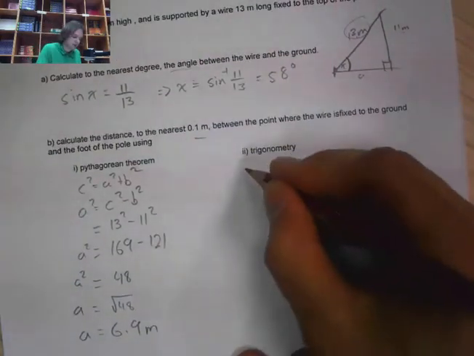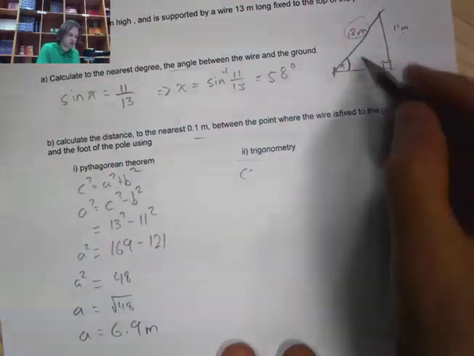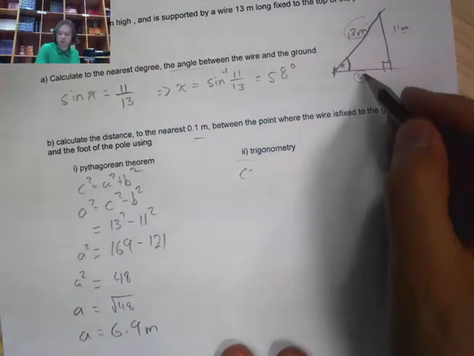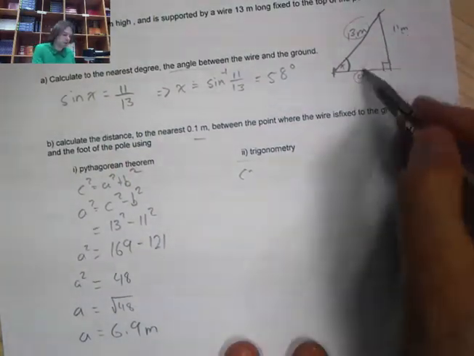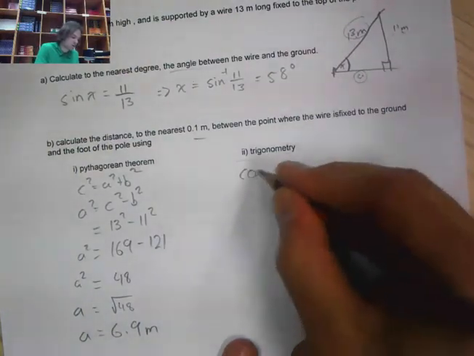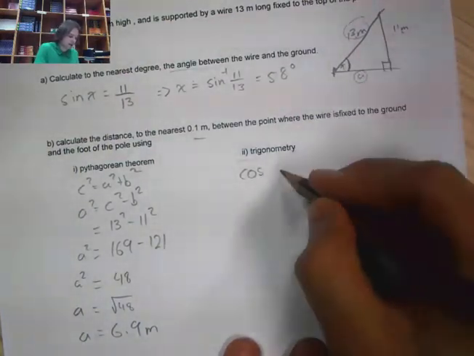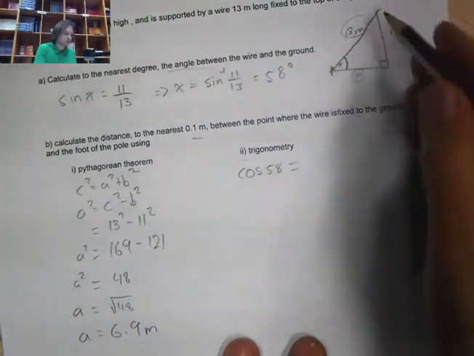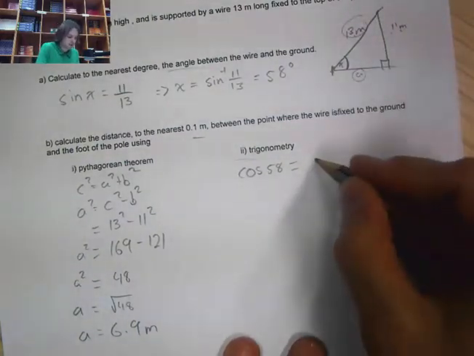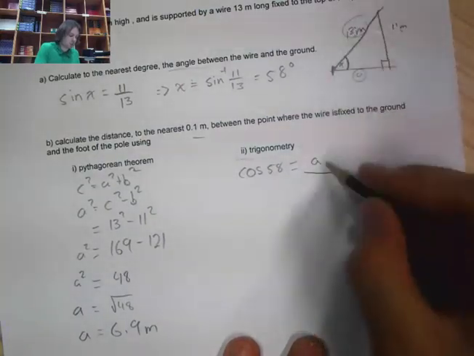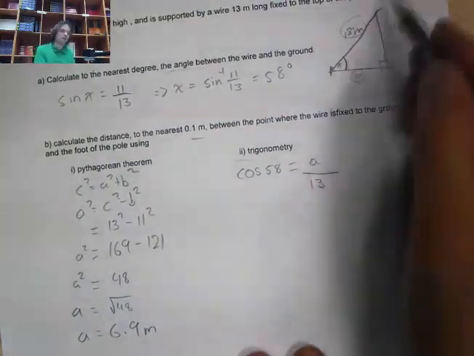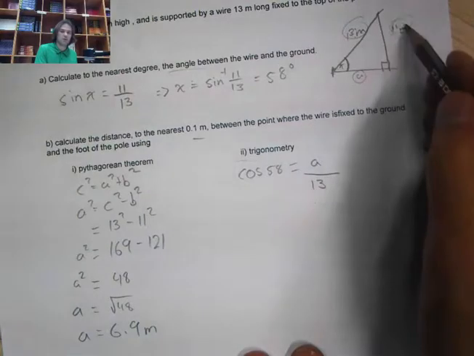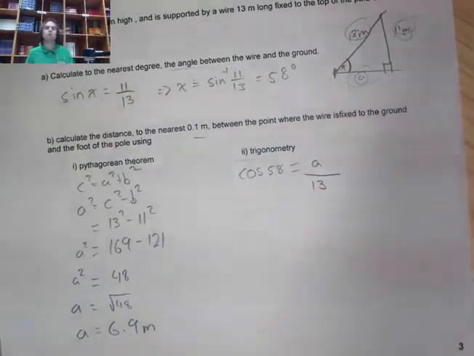So I'm going to have cos. I'm going to look at cosine here because we're trying to find this. Or I could use tan for this one. I'm going to use cos. So I'm going to say cos x, which we know is 58, is equal to, we're going to have a, my adjacent, all over hypotenuse, which is 13. I could have used tan 58 and used the 11 and down there, but I'm going to use cosine.